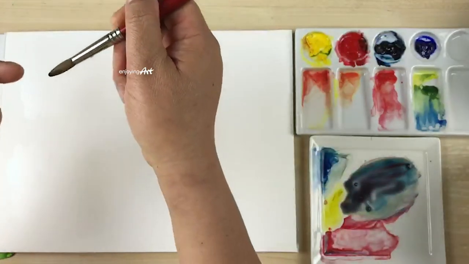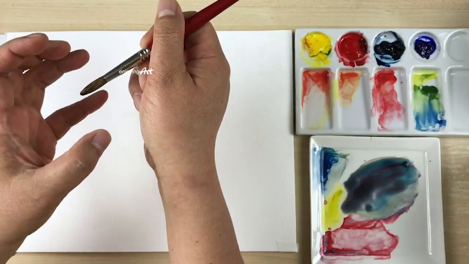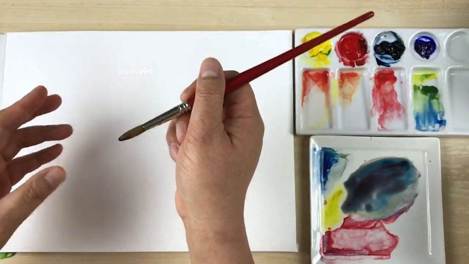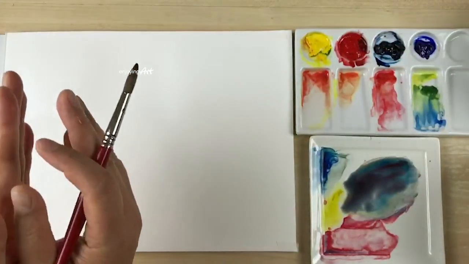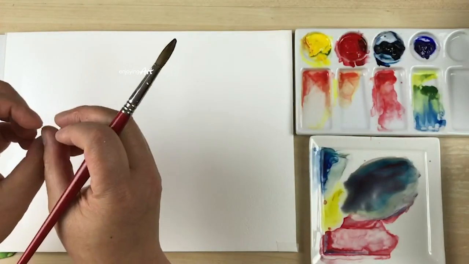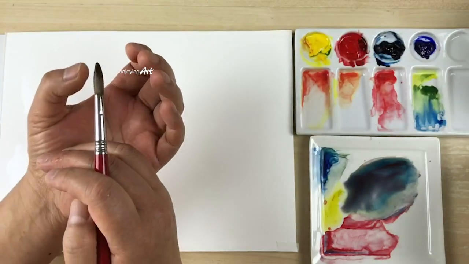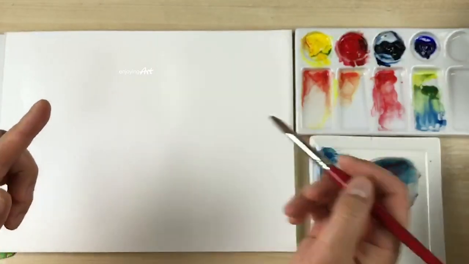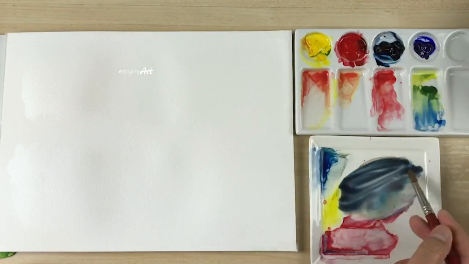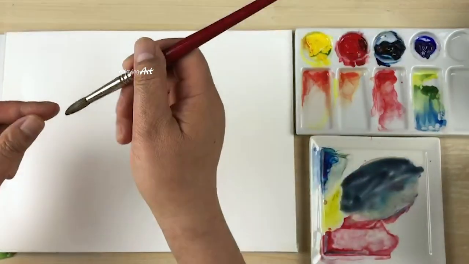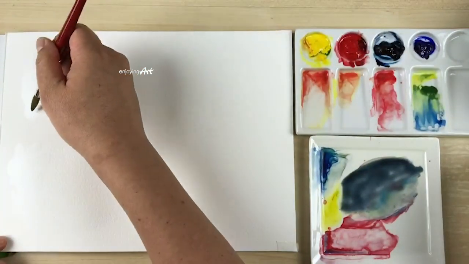Okay. So the color in the brush now is very, very thick. It's not lots of water. If you have more water than the water on the paper, the water on the paper would be pushed around by the new water. But if the color over here is very thick, then mostly the movement will be the color pushing into the water. So let's take a look.